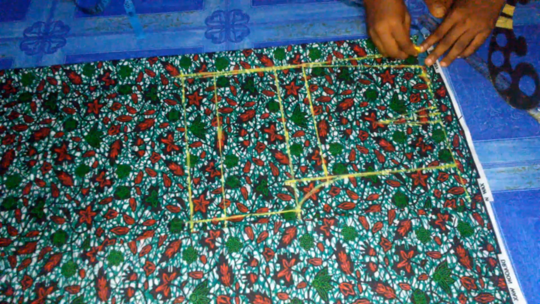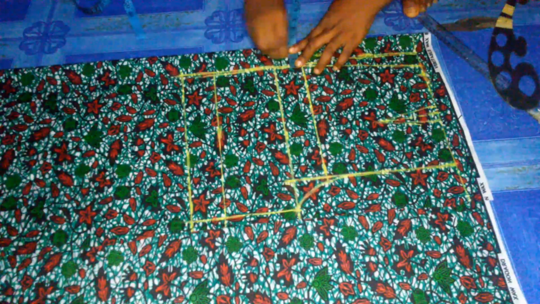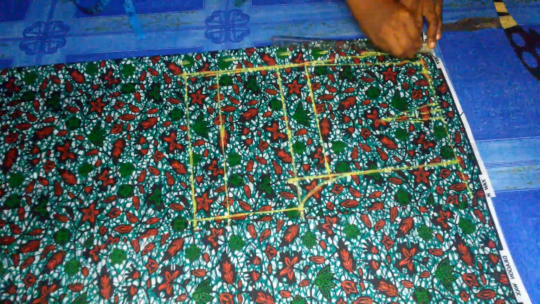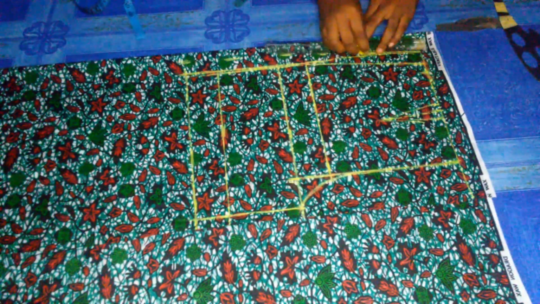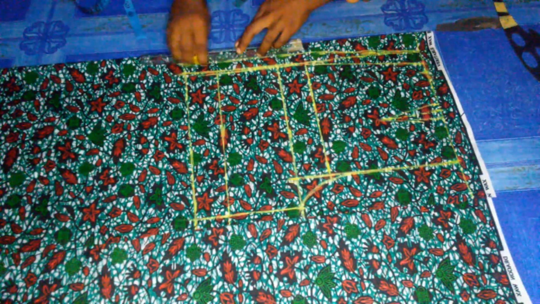So our front trouser pattern is ready. We now start adding our sewing allowance of 1 inch at that 2 inches extra allowance that I left before. As you can see, we added 1 inch at the side of our trouser.